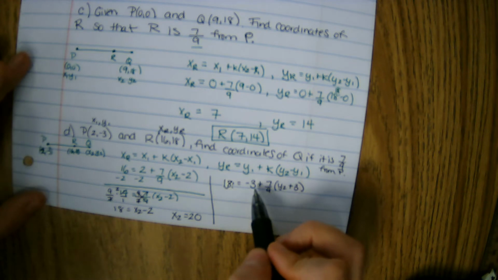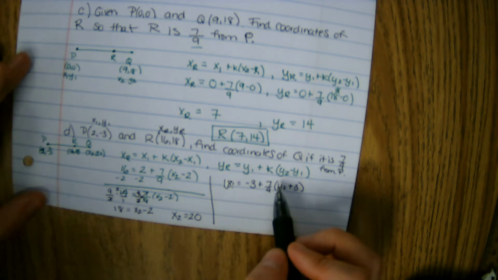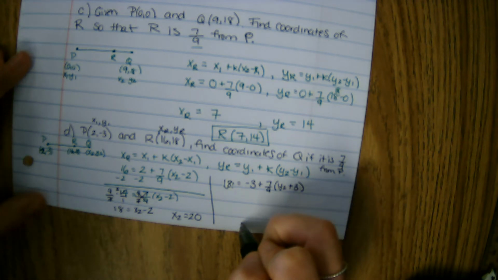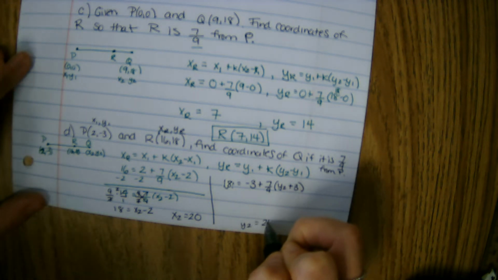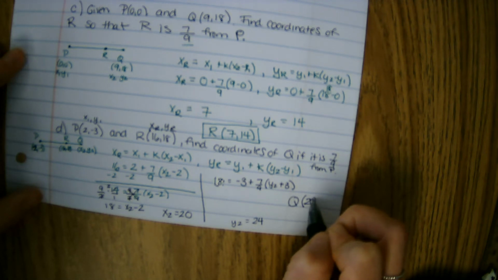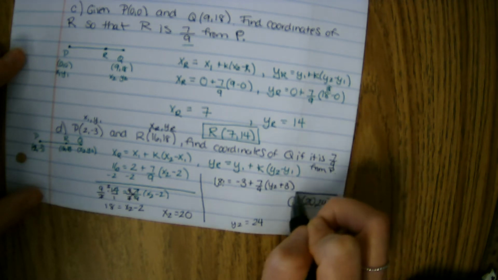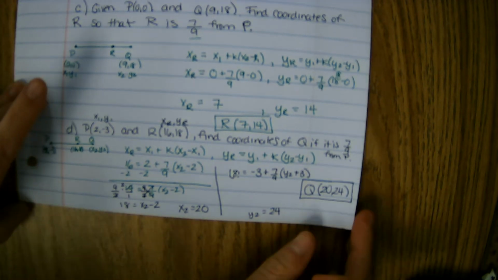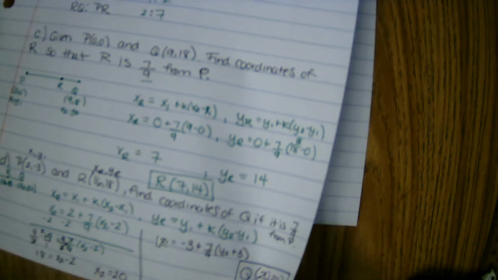So now you would add over your 3, multiply again by your 9/7, subtract your 3, and your final answer for y sub 2 should be 24. So Q has the coordinates 20, 24. So that's the other endpoint as opposed to finding the partitioned point P.